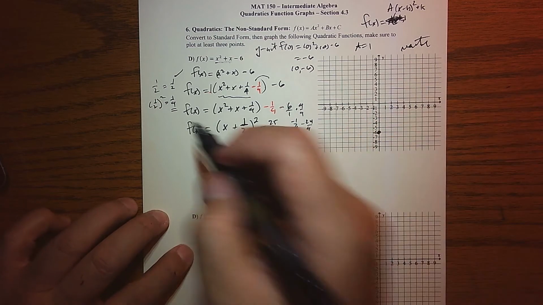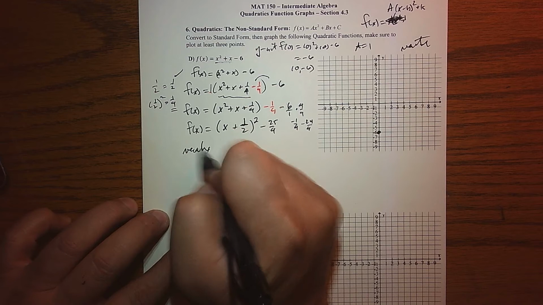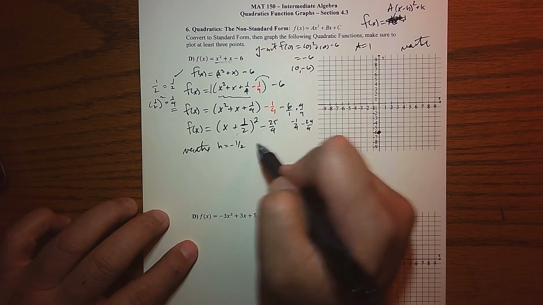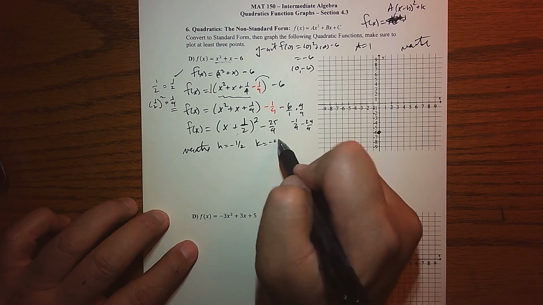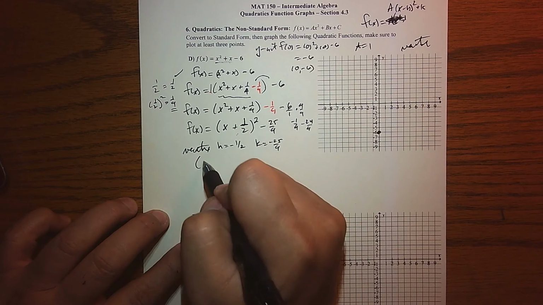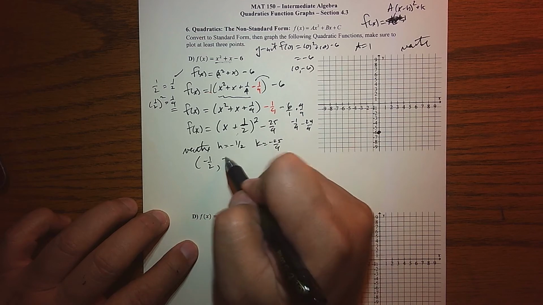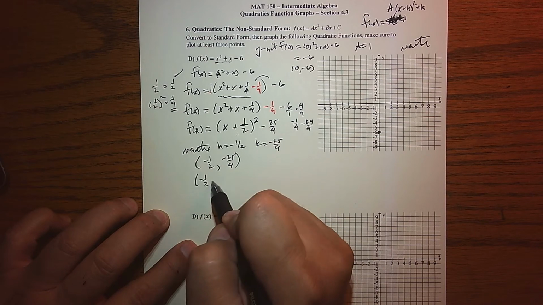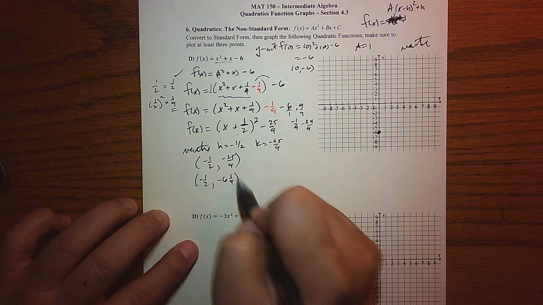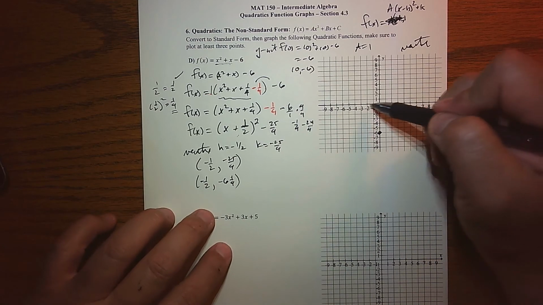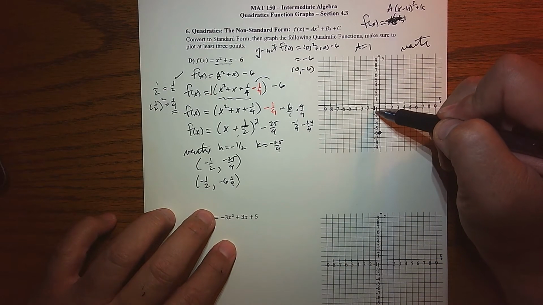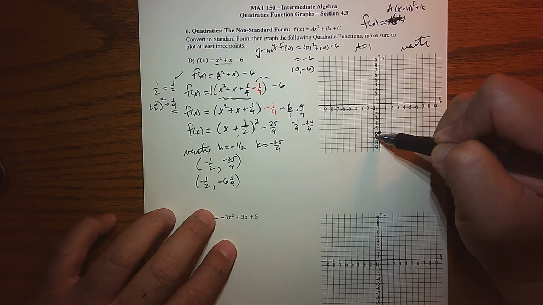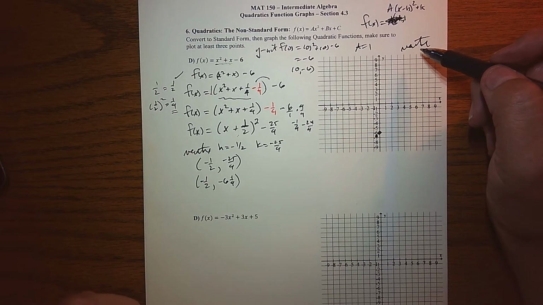So pretty complicated, but it looks like our vertex, we're shifting to the left, so h is negative 1/2, and we're shifting down, so k is negative 25 over 4. So our vertex is (negative 1/2, negative 25 over 4), which, if you wanted to start graphing that, is like negative 6 1/4. So if we go to negative 1/2 and then negative 6 1/4, we're about right in there, which is where that graph is occurring.